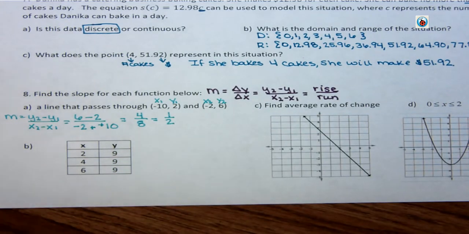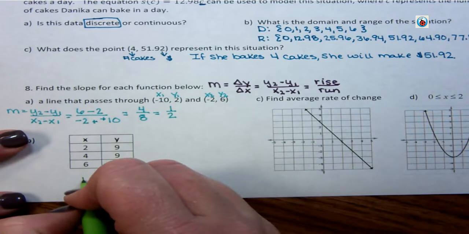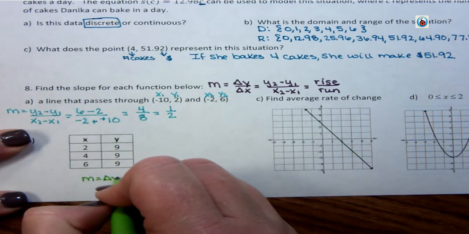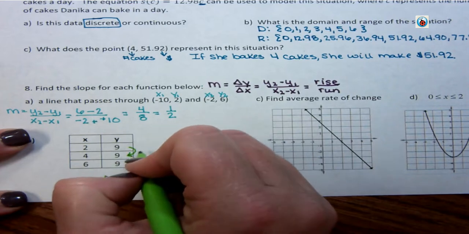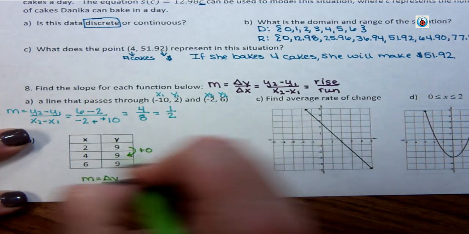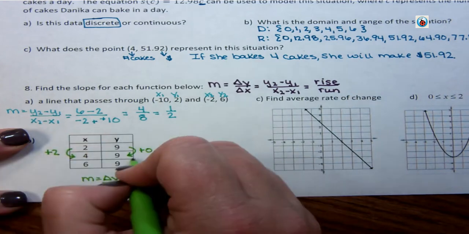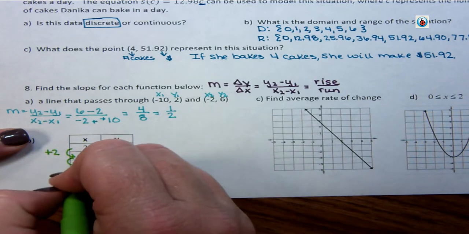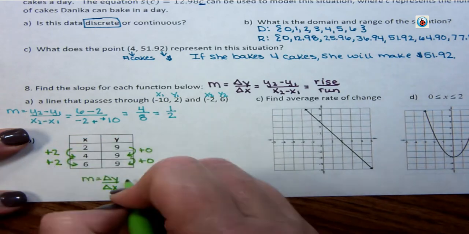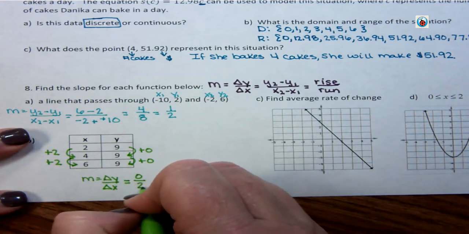Okay, B is from a table. I like to do it from a table using the change in y over the change in x. So to get from 9 to 9, we are adding 0. To get from 2 to 4, we are adding 2. Let's check that again. 9 to 9 is adding 0. 4 to 6 is adding 2. So my slope is 0 over 2.